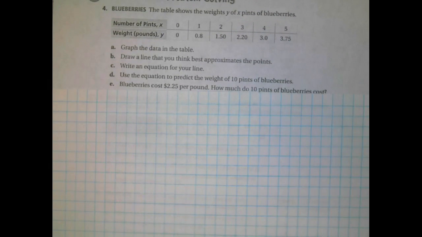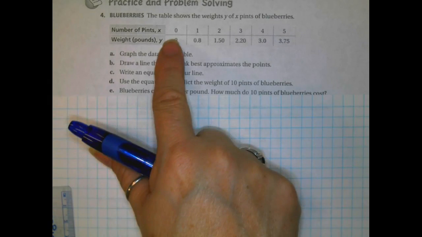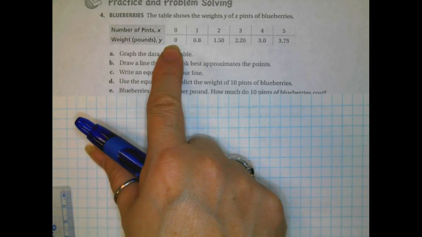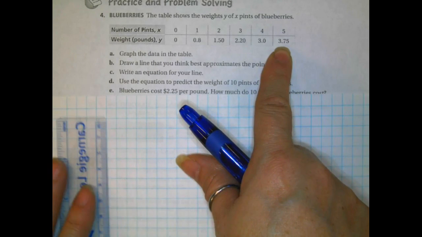Okay, so it says, blueberries. The table shows the weights Y of X pints of blueberries. So we're going to have to create a graph. Okay, so if I'm looking at my X, it goes from 0 to 5. And if I'm looking at my Y's, it goes from 0 to, looks like 3.75.